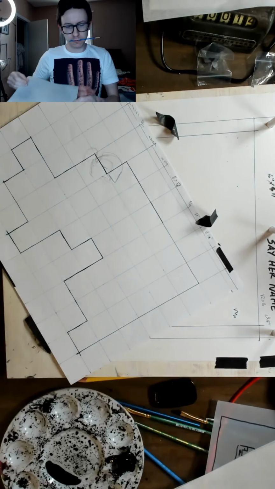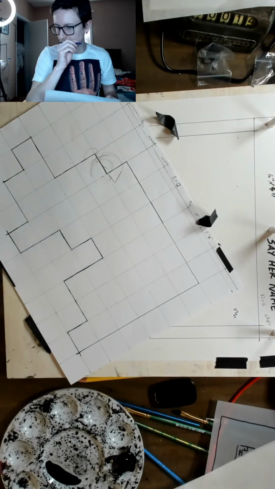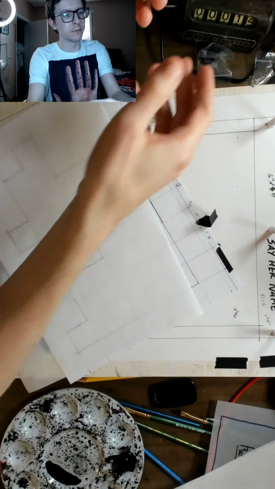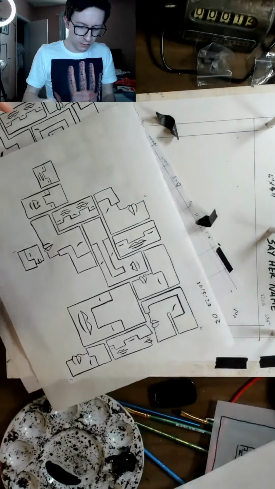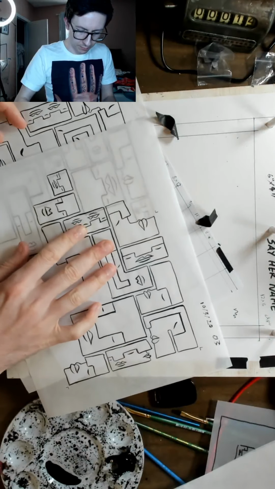I've made 3. I'm making 4 total so that I can arrange them.